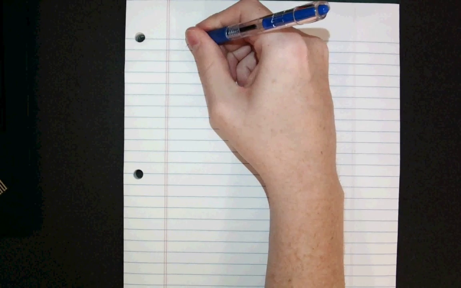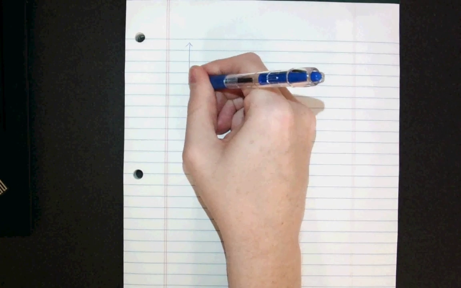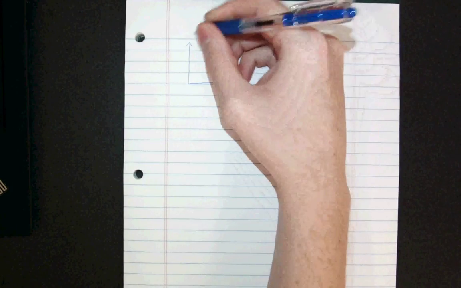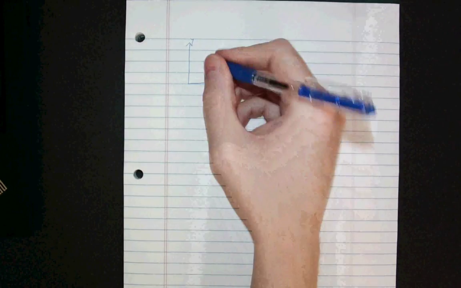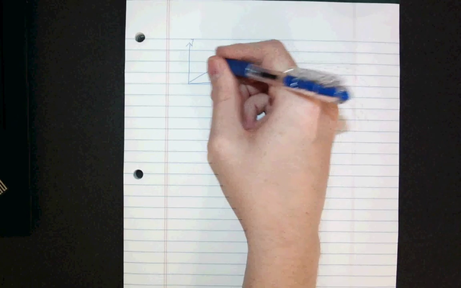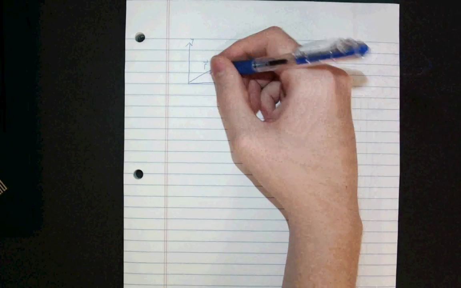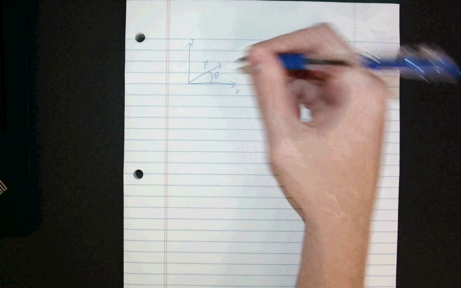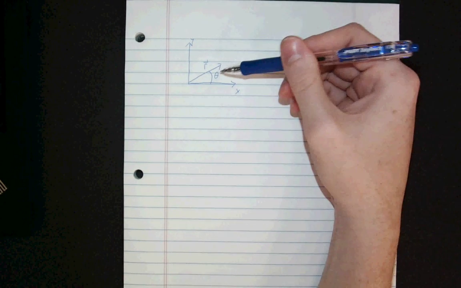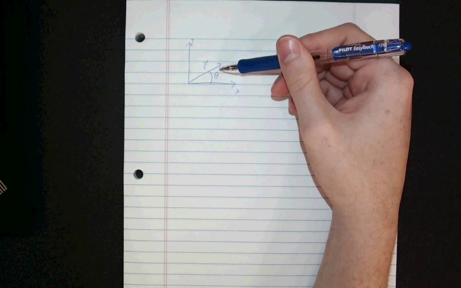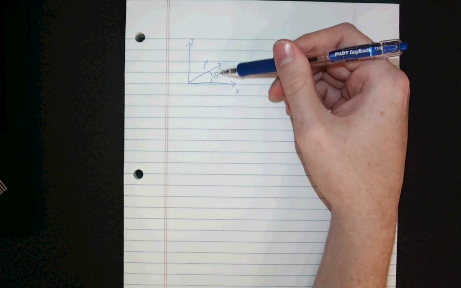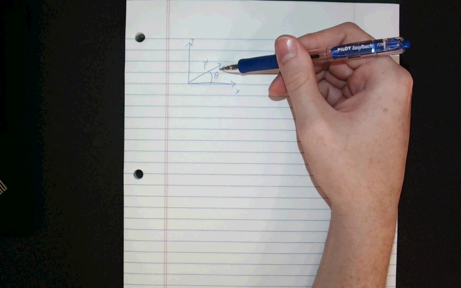In this video, I'm going to show you how to find the magnitude and direction of a vector given its components. Let's consider a standard xy axis. We'll draw some vector r that makes an angle theta with respect to the x-axis. This angle is important because when we find the magnitude and direction of the vector, we will talk about its direction in terms of theta above the x-axis.